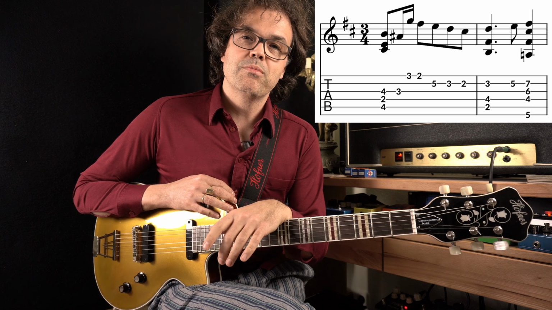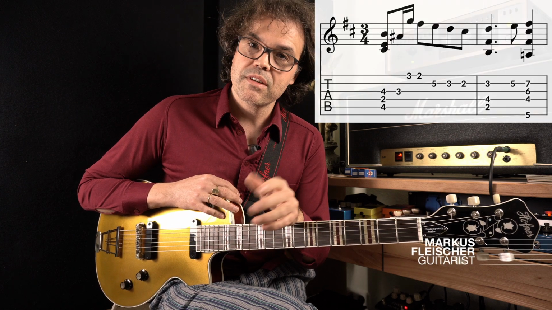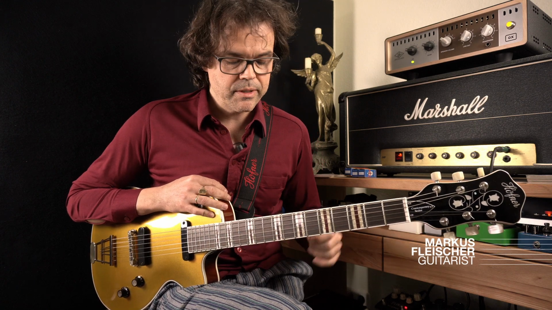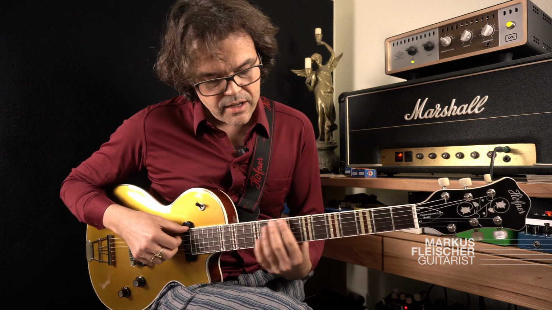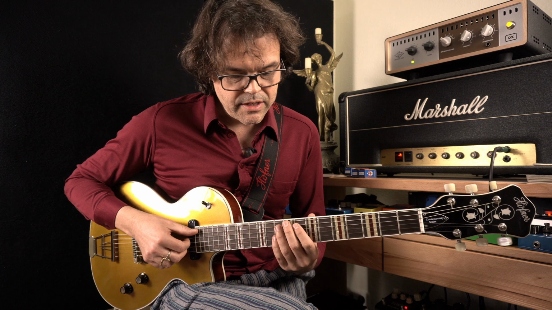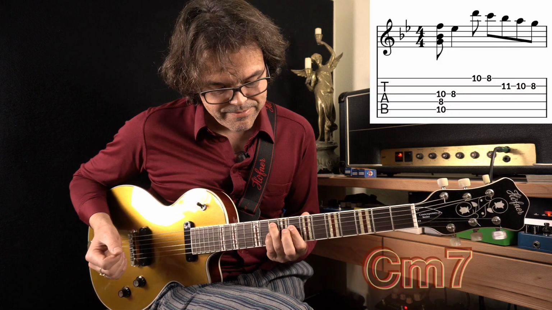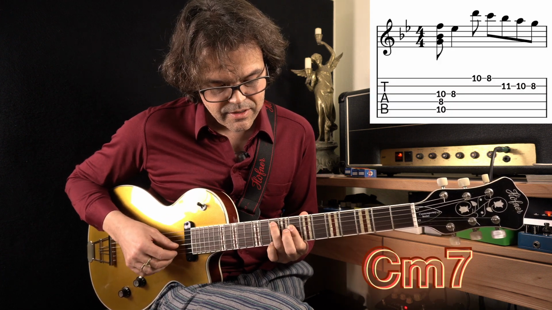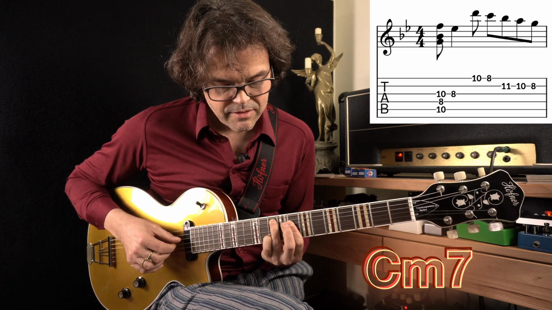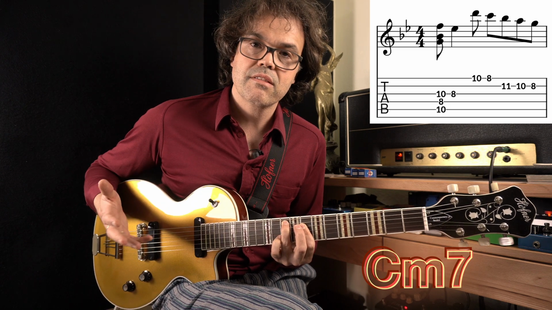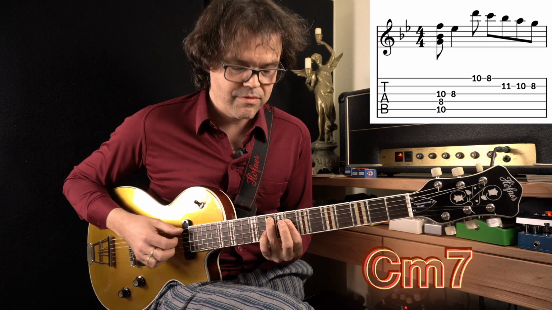For practicing purposes, I wanted to use this example on all the chords of the first couple of bars of Autumn Leaves. And you can use that basically on any chord. So I started on C minor 7 first with this. Just the same, just on a minor 7 chord.